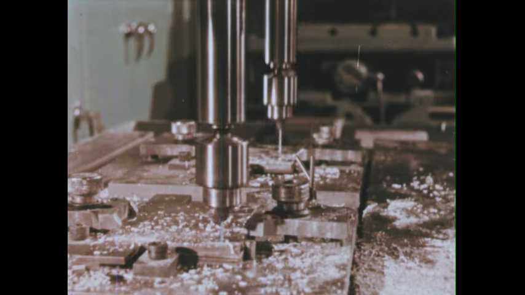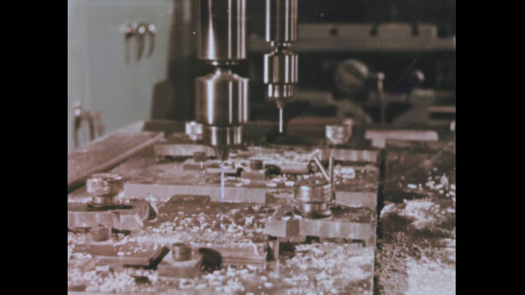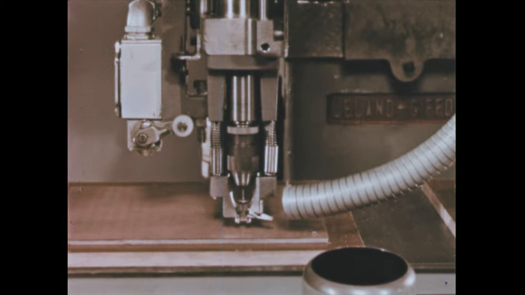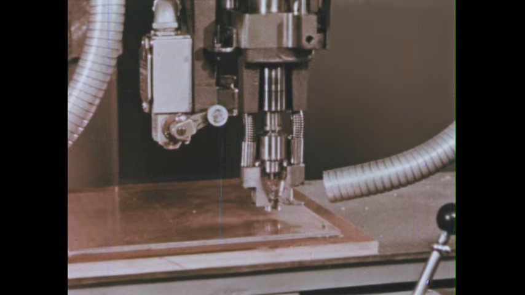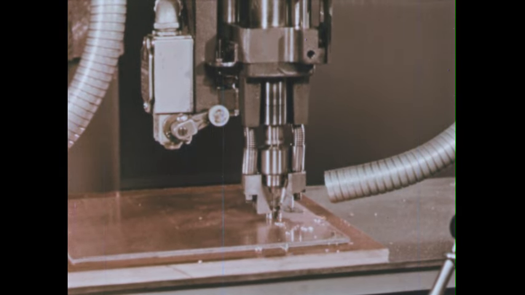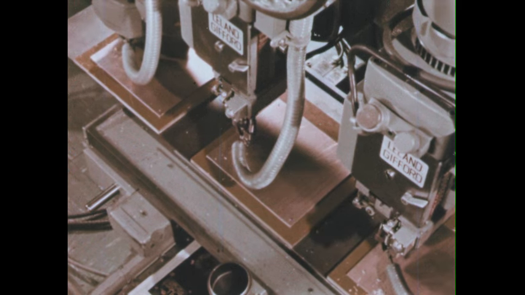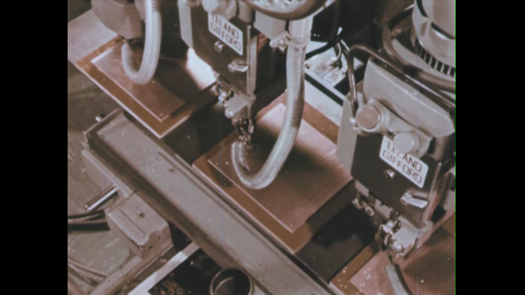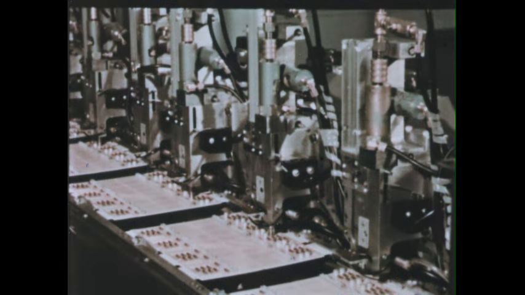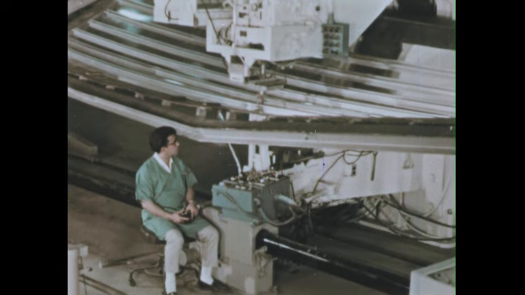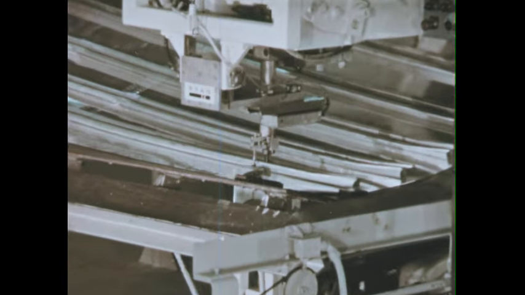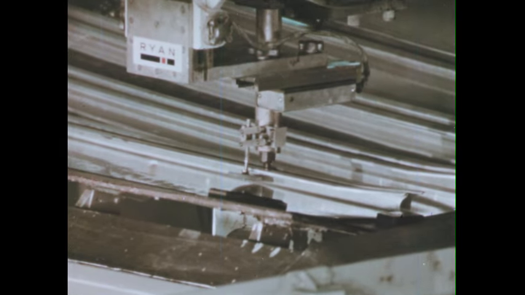Machines for drilling printed circuit boards, machines for inserting the components in these boards, machines for spot welding, which saves 72% in labor costs.